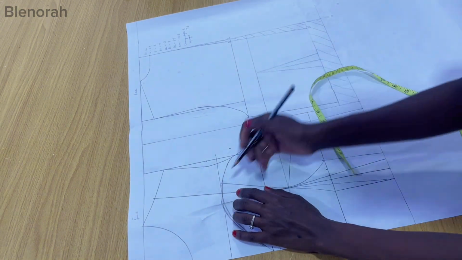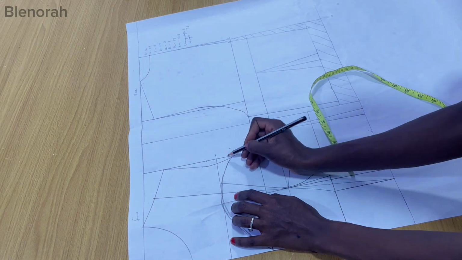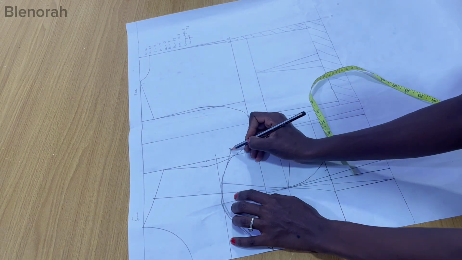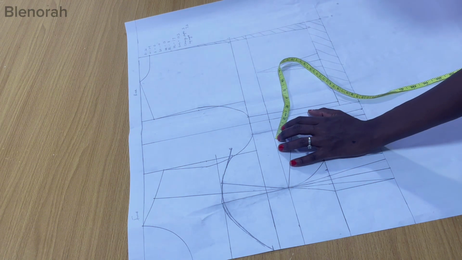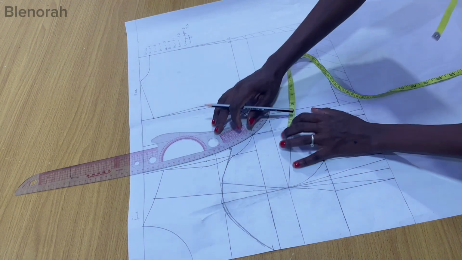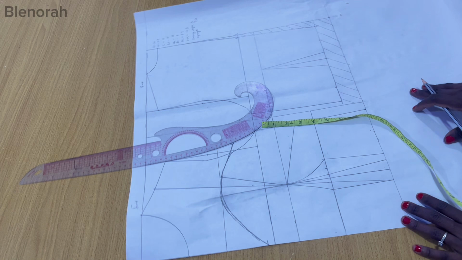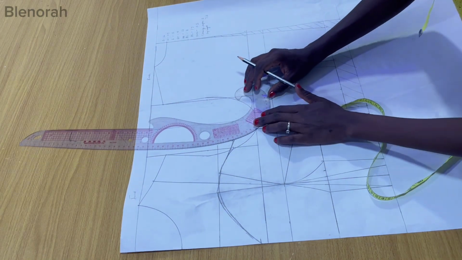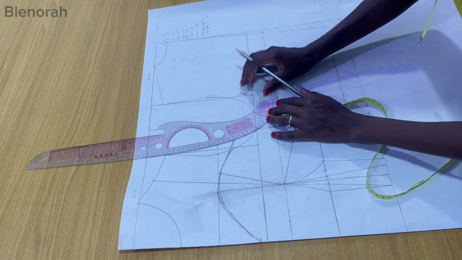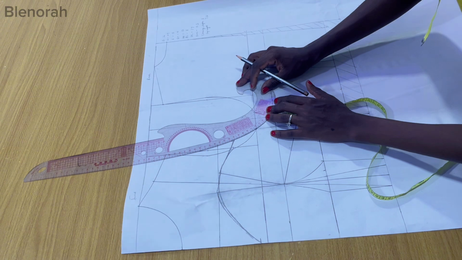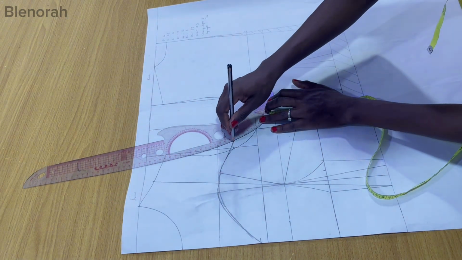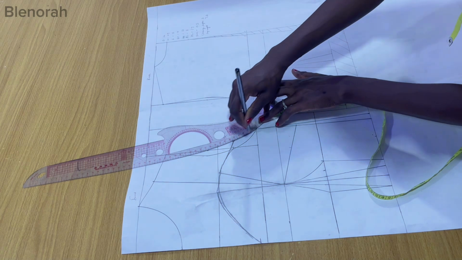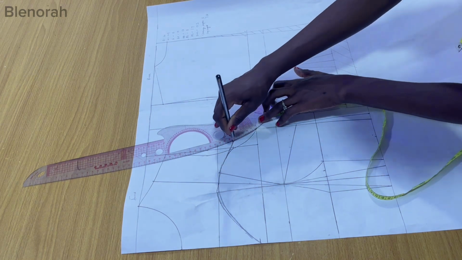After marking it, I will now just ensure I avoid too much curve, and then just connect it back. Remember, I've added that 0.75, so I'll connect it back.